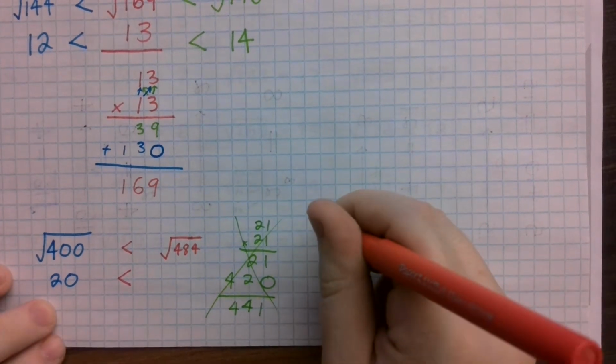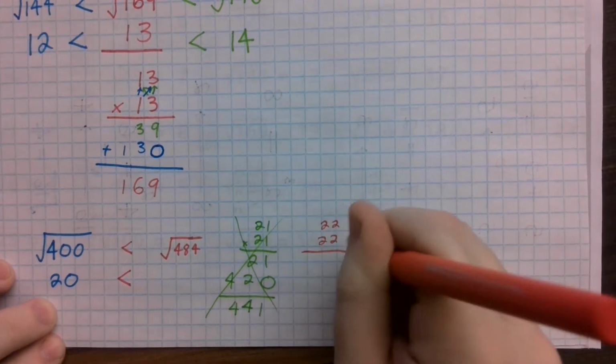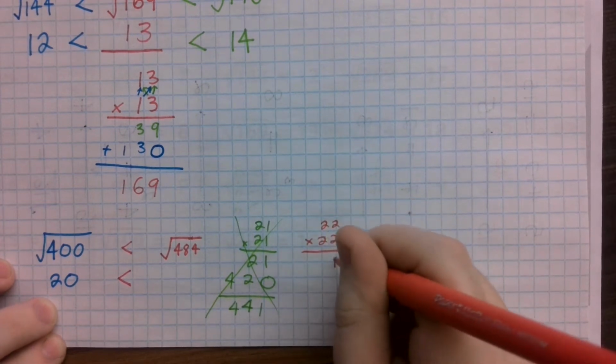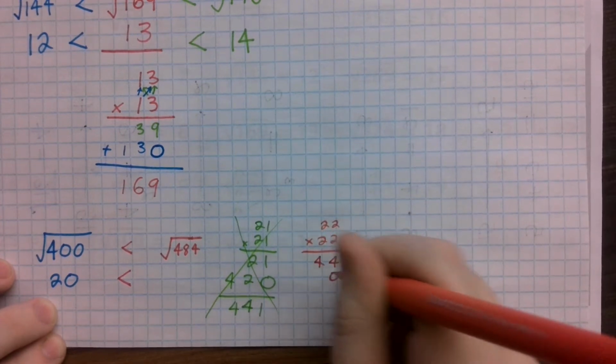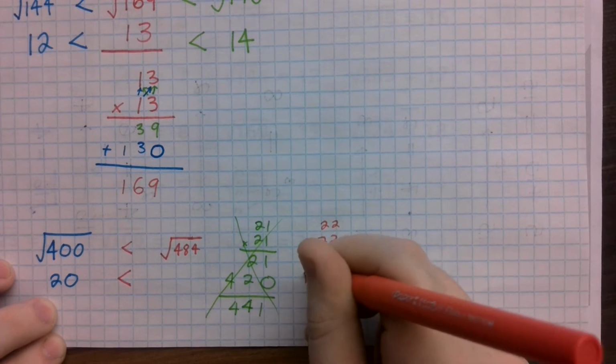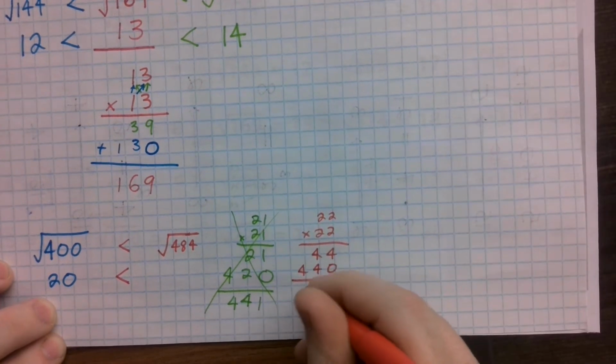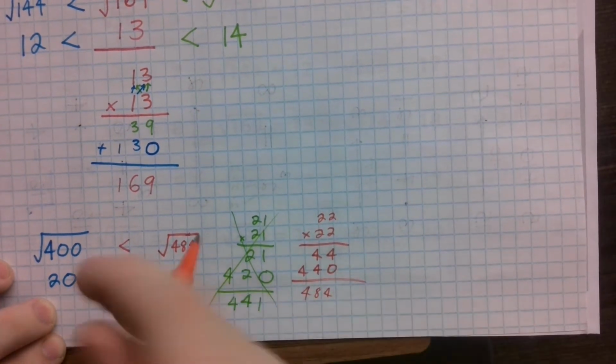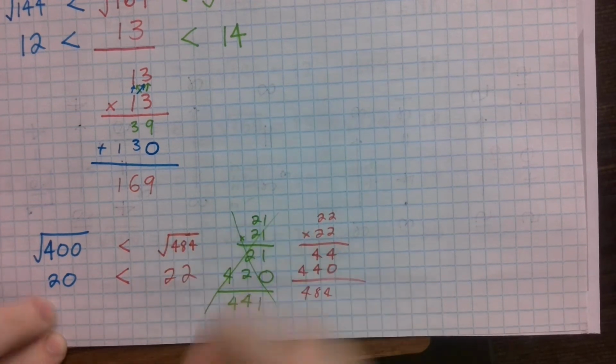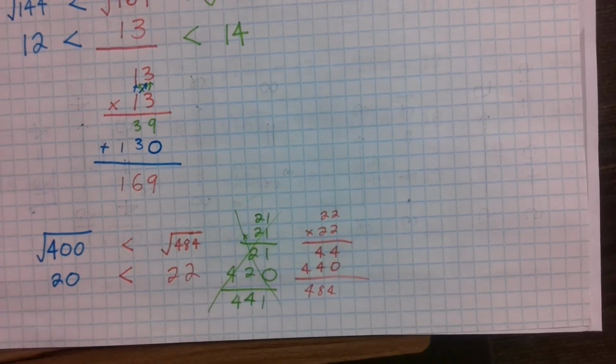If 21 didn't work, let's try 22. This is going to be a fun one. 2 times 2 is 4. We add a 0. 2 times 2 is 4. That gives us 484, which is our answer. So we know our mystery square root is 22.